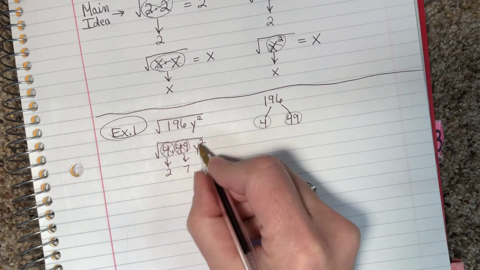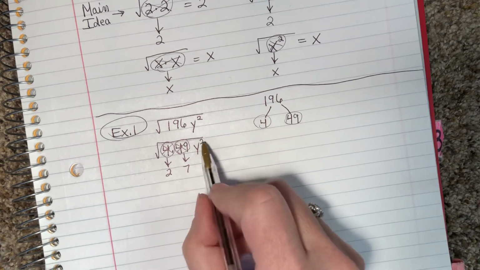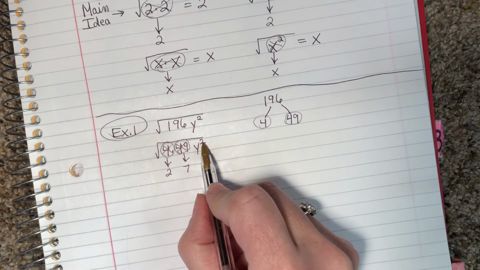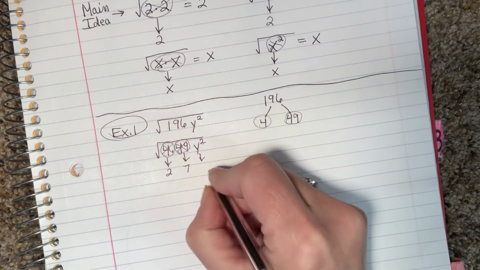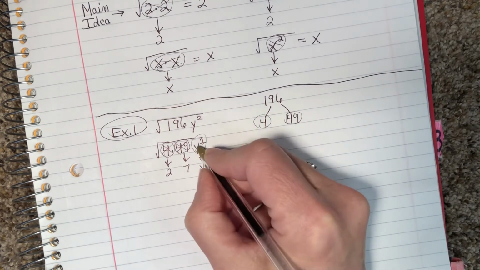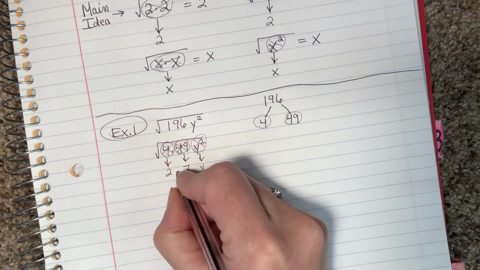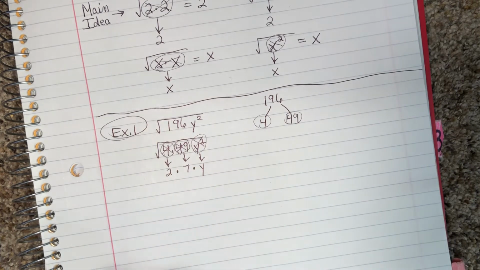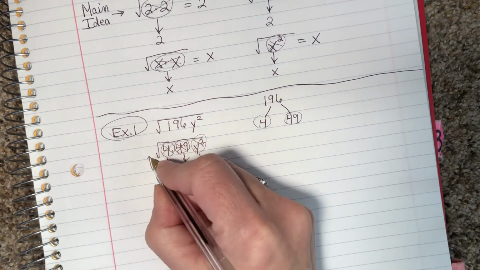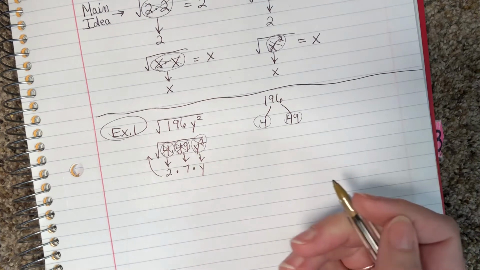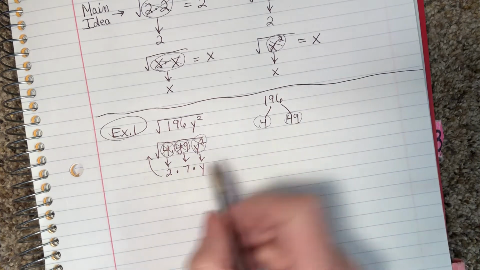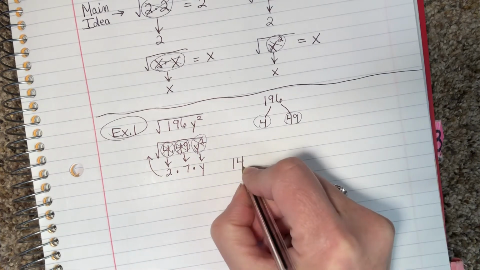And then from the y squared, that's a perfect square. Anything with an even exponent has a square root. So I would just take half of the exponent, so the square root is y. I'm going to pull that out, and that's gone. Then these pieces that come out all get multiplied together and put in the front. Now there's nothing left under the square root. So in this case, we just get 2 times 7, which is 14y.